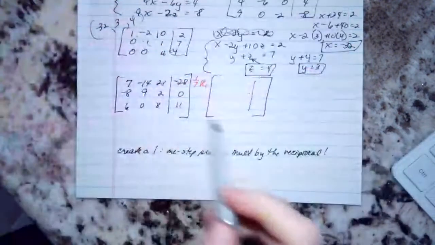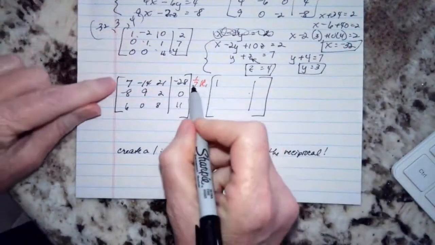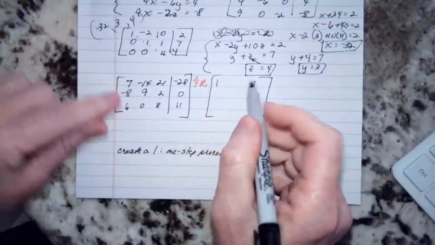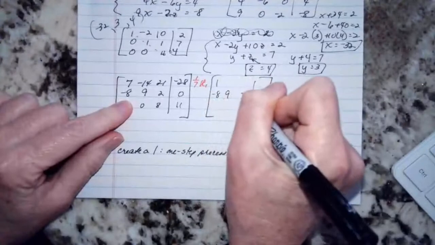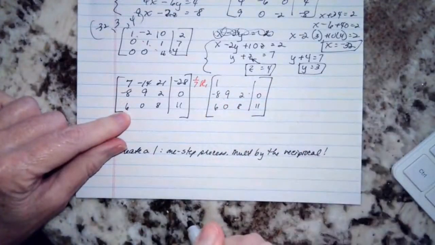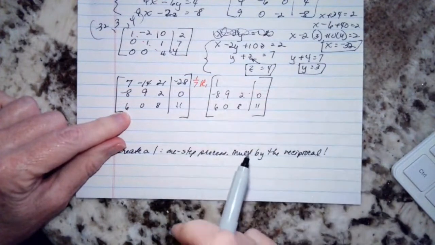That's what we need, a 1 in this upper left-hand corner. Since we're messing with row 1 only, I'm going to write everything else back in here. These are not going to change. Only one row changes at a time.